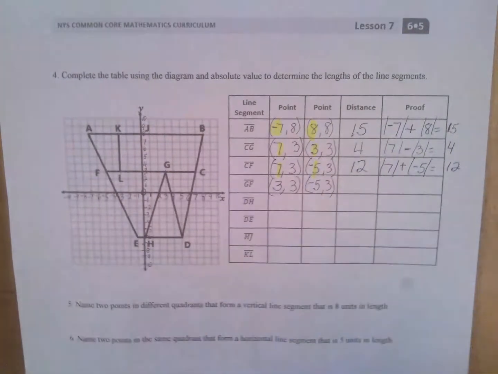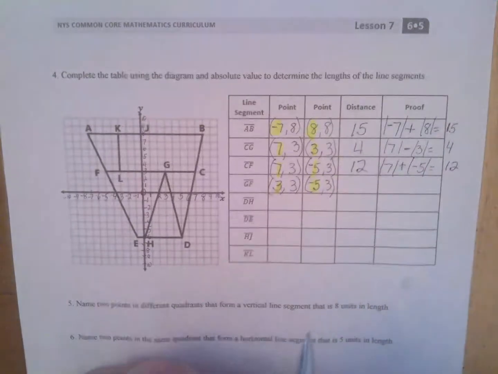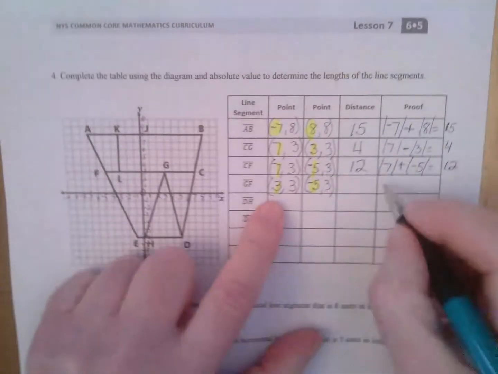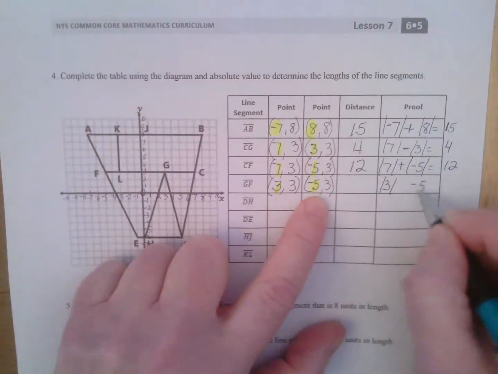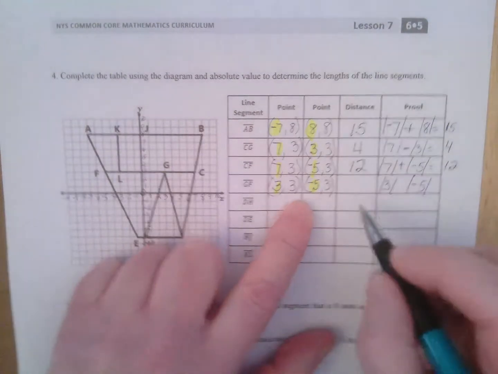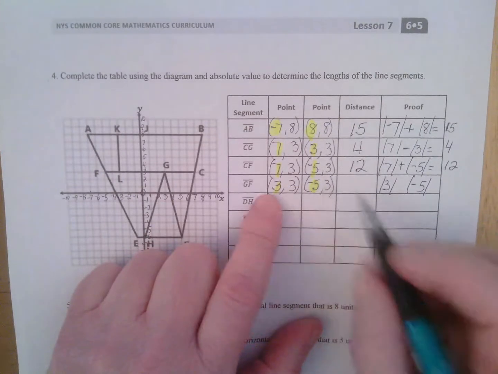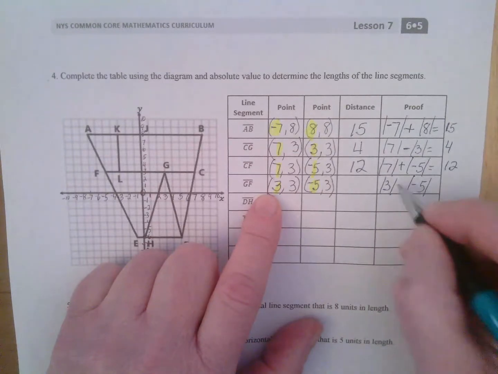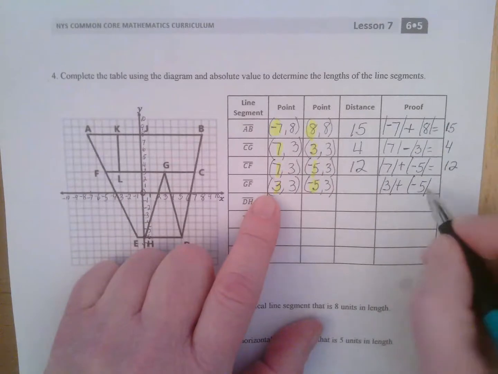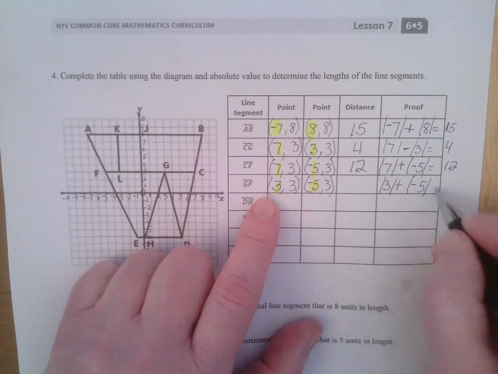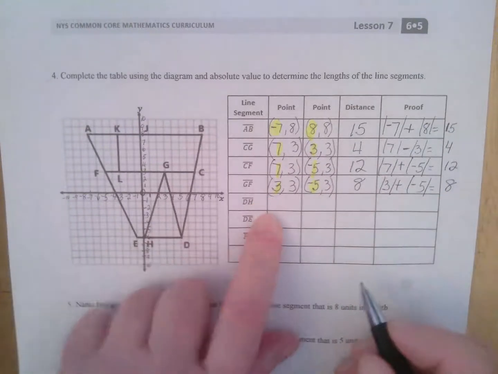Okay, again, only focusing on the ones that are different. So we're going to find the absolute value of the 3 and the absolute value of the negative 5. And our rule tells us that if the signs are different, we add them. So the absolute value of 3 is 3, absolute value of 5 is 5, and 3 plus 5 is 8. So 8 is our distance.